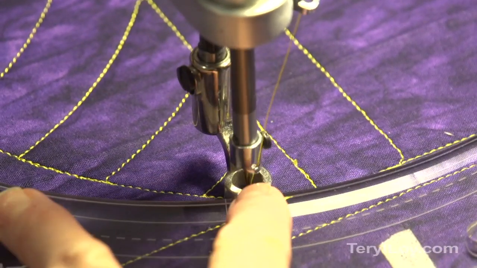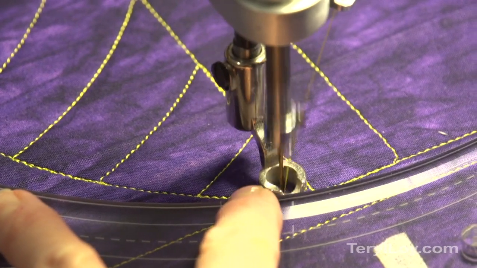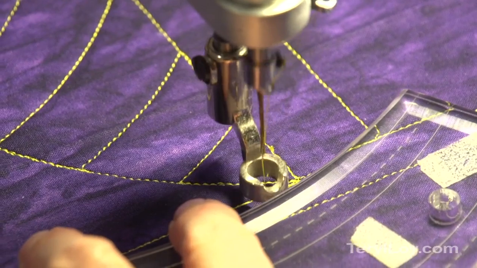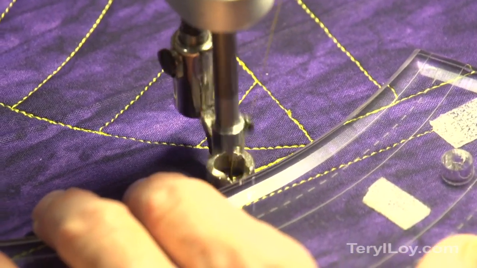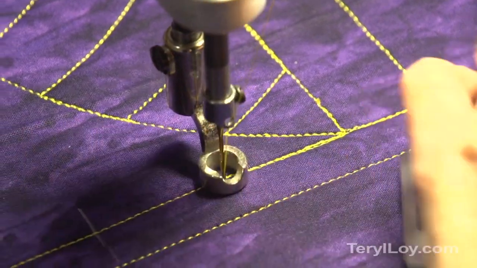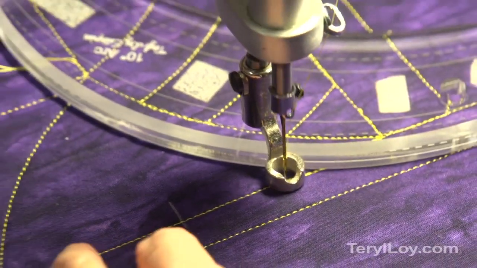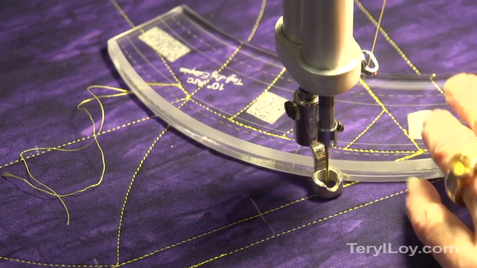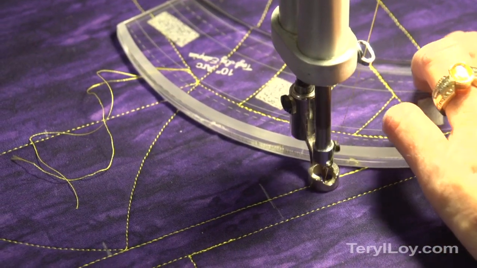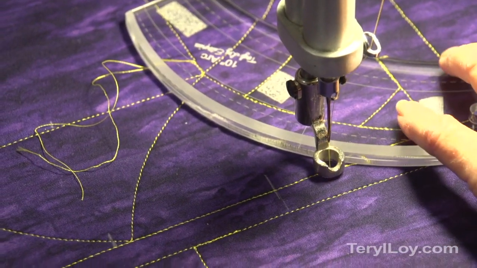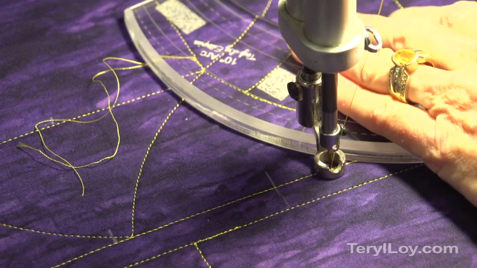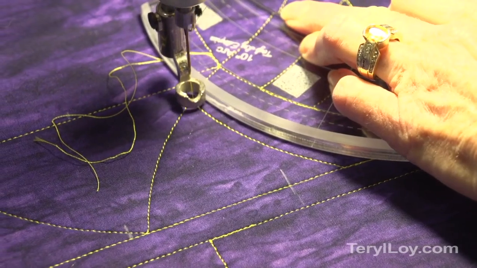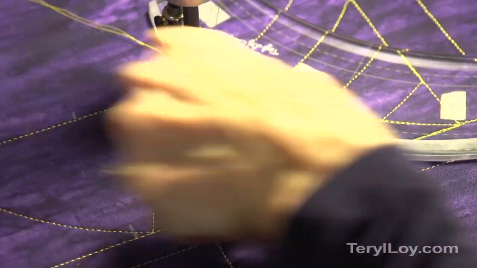And I could slip this on there as a little guide to help me get down there, because it is the same arc. Now I'm going to come back this way. Put the third etch line. And off I go.